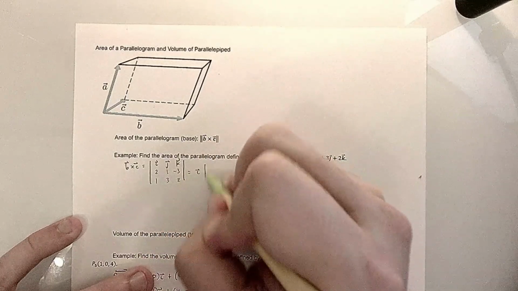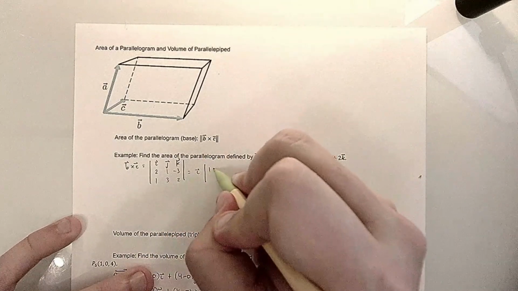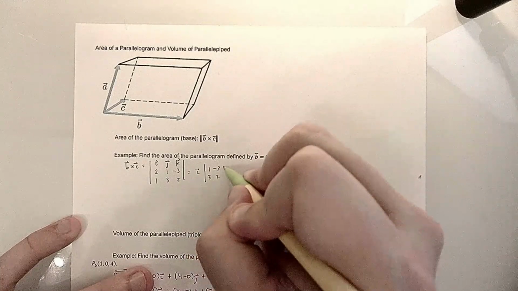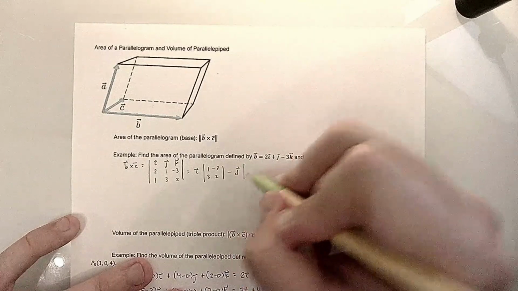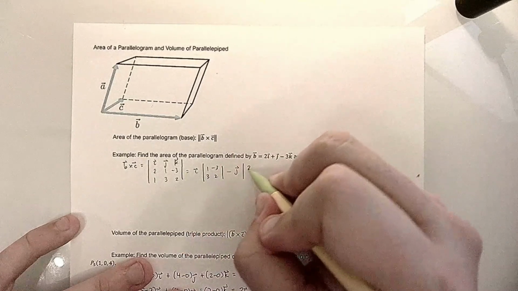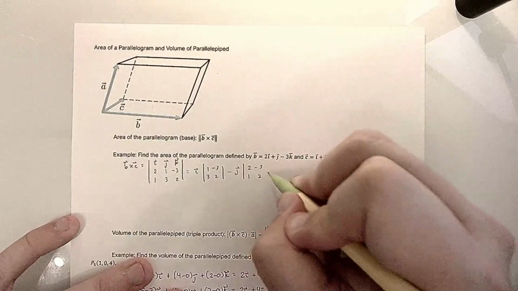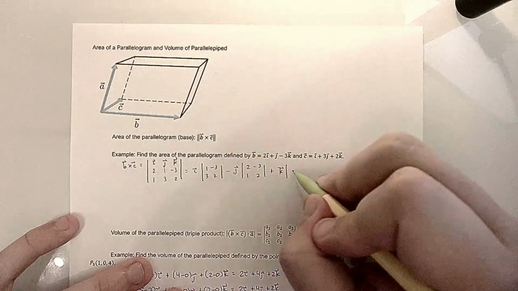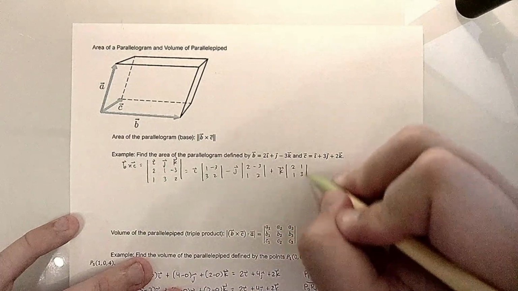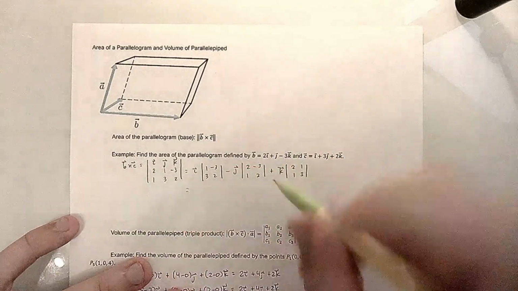So we're going to get i times the determinant of 1, negative 3, 3, 2, minus j times the determinant of 2, negative 3, 1, 2, and of course k times the determinant of 2, 1, 1, 3. So let's work on each one of these.